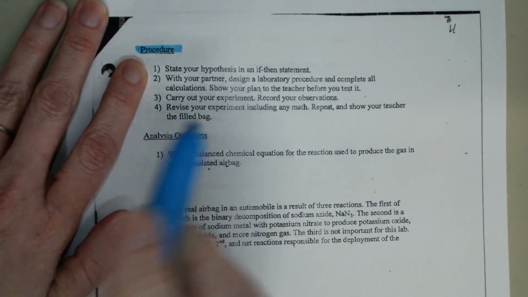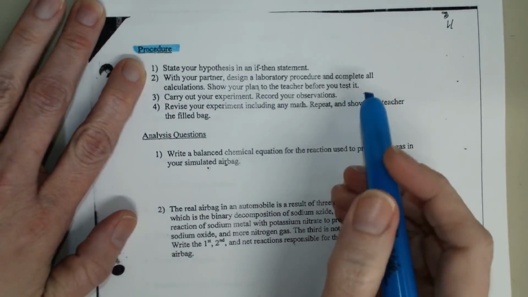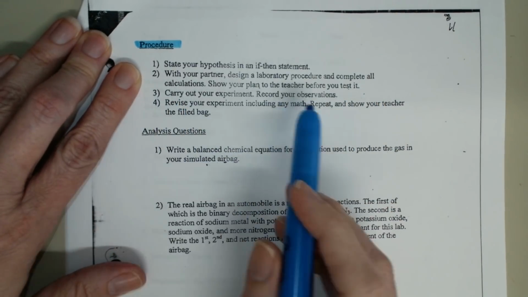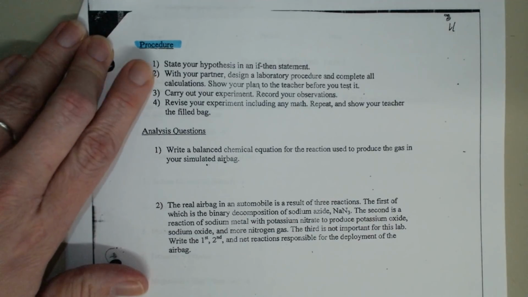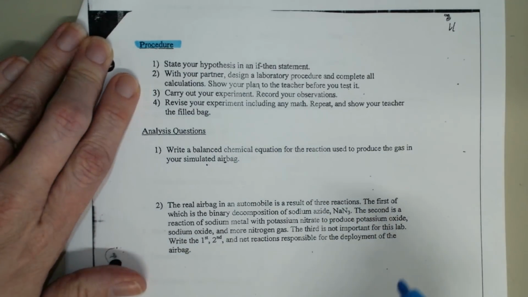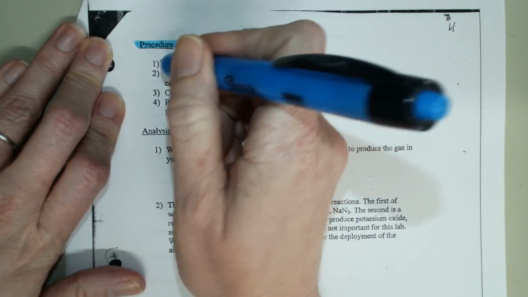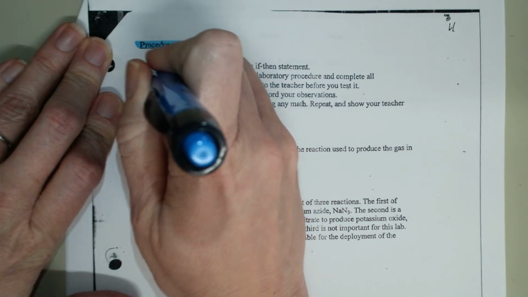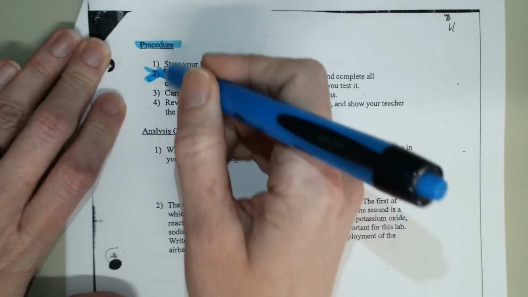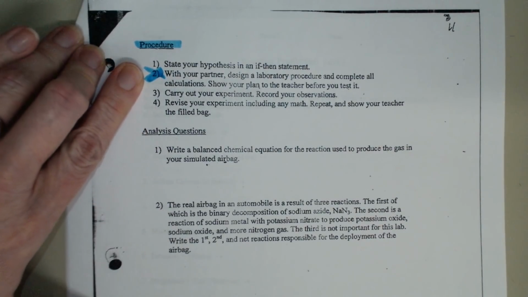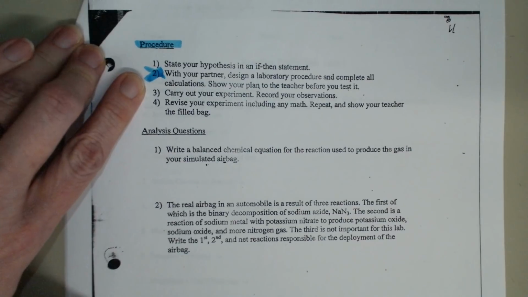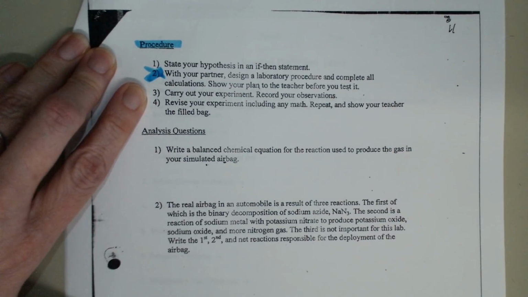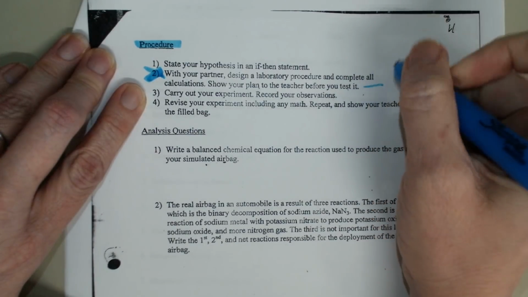Okay, you're going to have to state your hypothesis in an if-then statement. And then with your partner, you're going to design a laboratory procedure. So really what you're doing, and you're going to have all these calculations. You're not going to write down 1, 2, 3, 4. You're going to write down number 2. You're going to design a laboratory procedure and complete all the calculations and show your plan to the teacher before you test it. You're going to carry out your experiment only after I have approved your numbers.